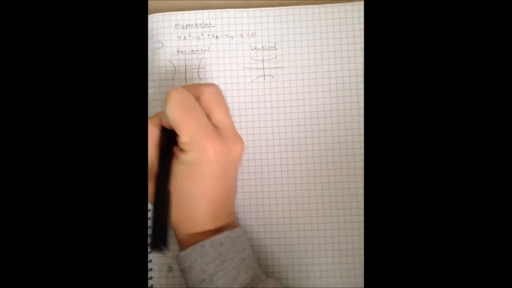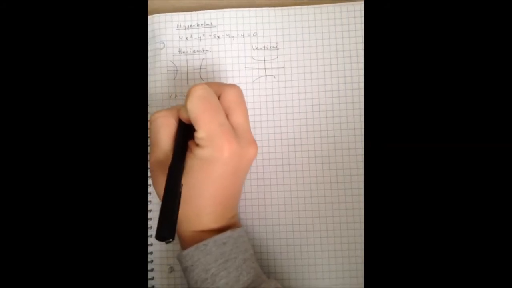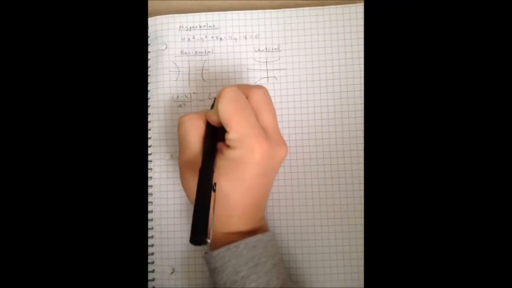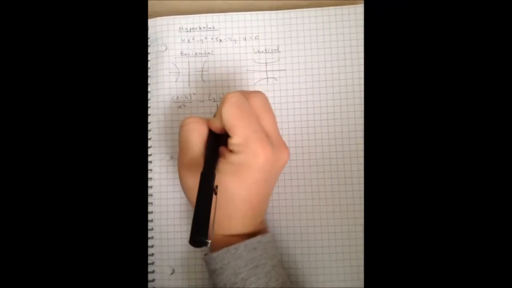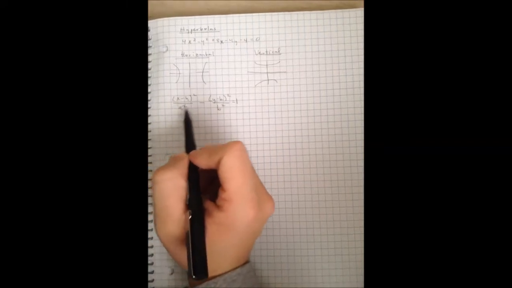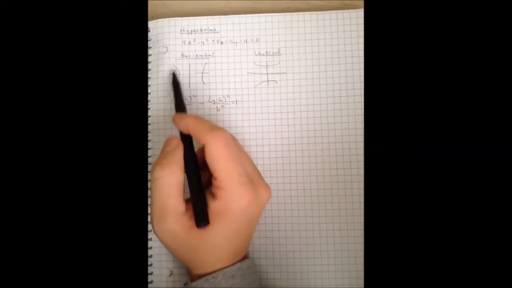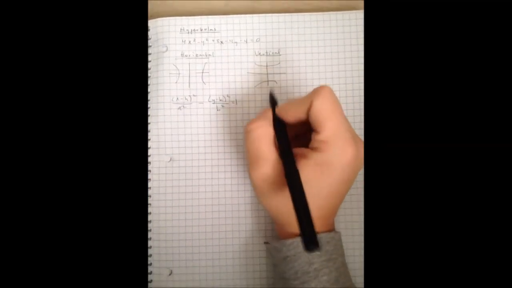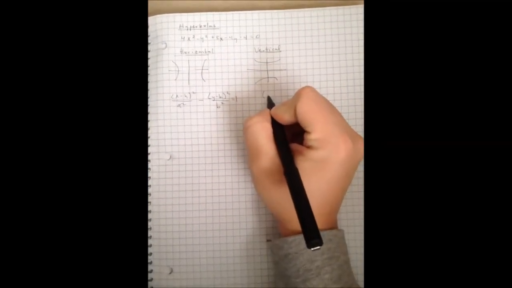So now this basic equation, or the standard form for this equation, is (x minus h) squared over a squared minus (y minus k) squared over b squared equals 1. Now if you notice, the x is first here for the horizontal hyperbola, which crosses the x-axis. Here, when it crosses the y-axis, we notice that we get the y first.